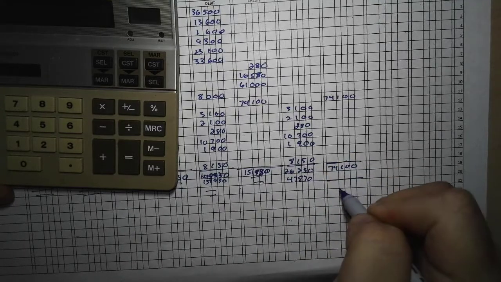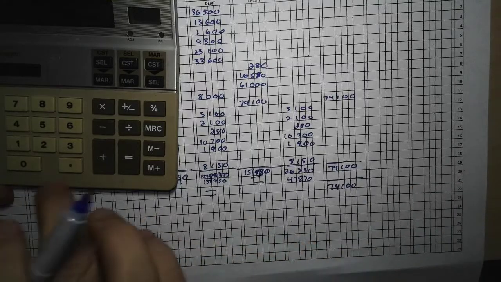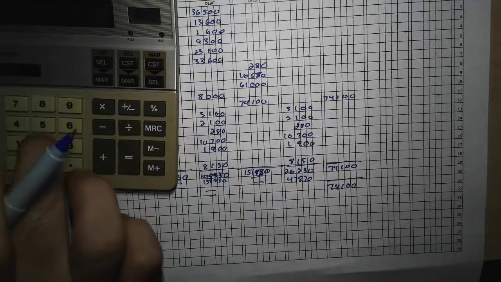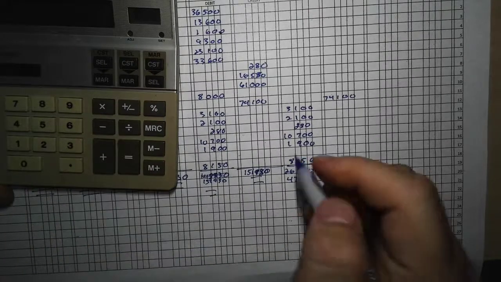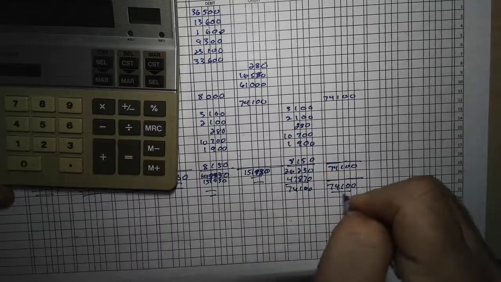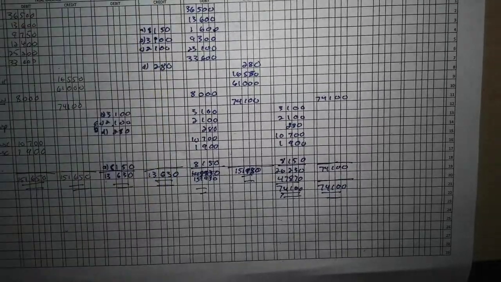Okay, and then I'll bring this down, 74,100. Add these two up. Okay, and so that's the income statement.